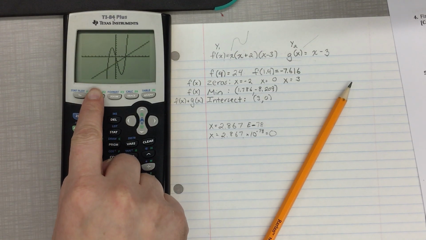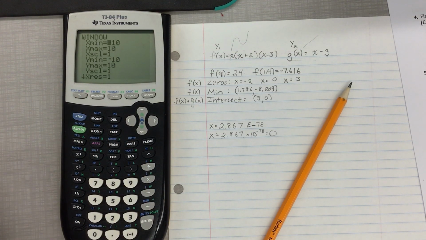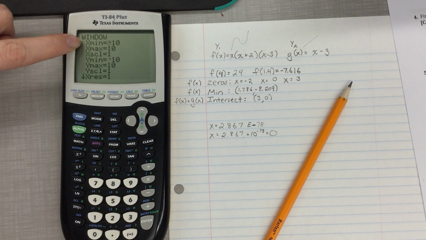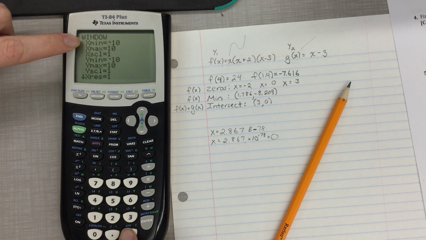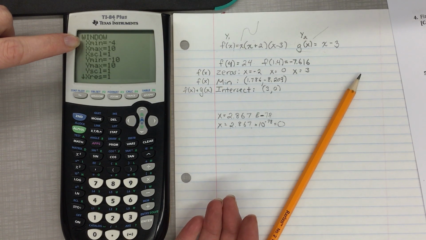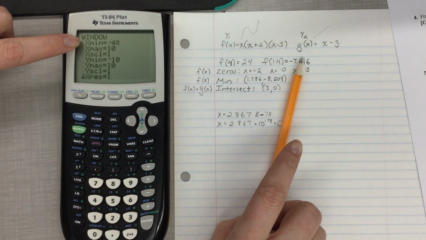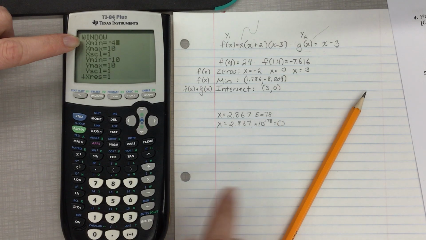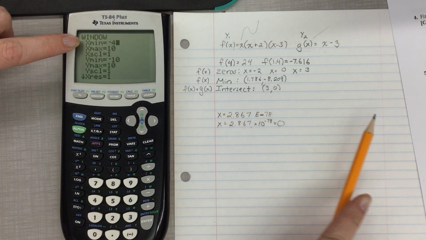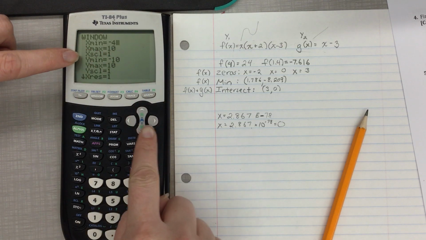I'm going to hit window, and this might be the last thing we get to do. The x minimum, the lowest x value that we really need, is negative 4. Honestly, the lowest one we need is probably negative 3, to find that other point of intersection, but I give mine a little bit extra room.